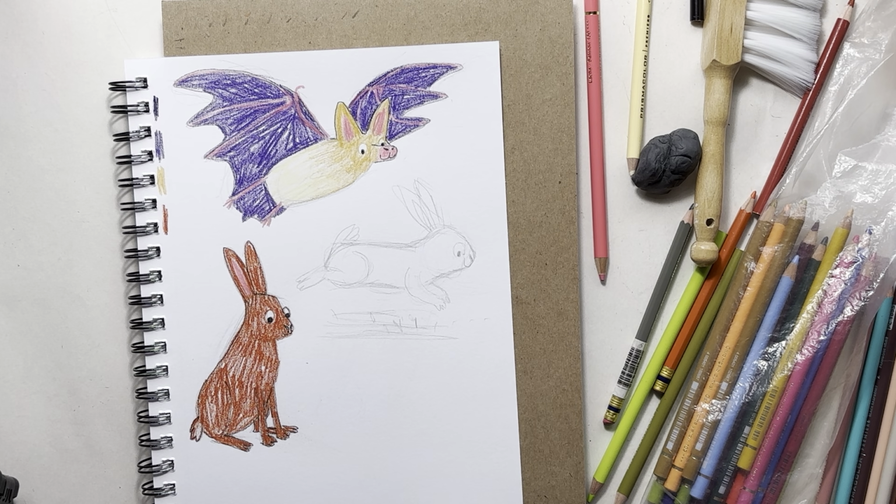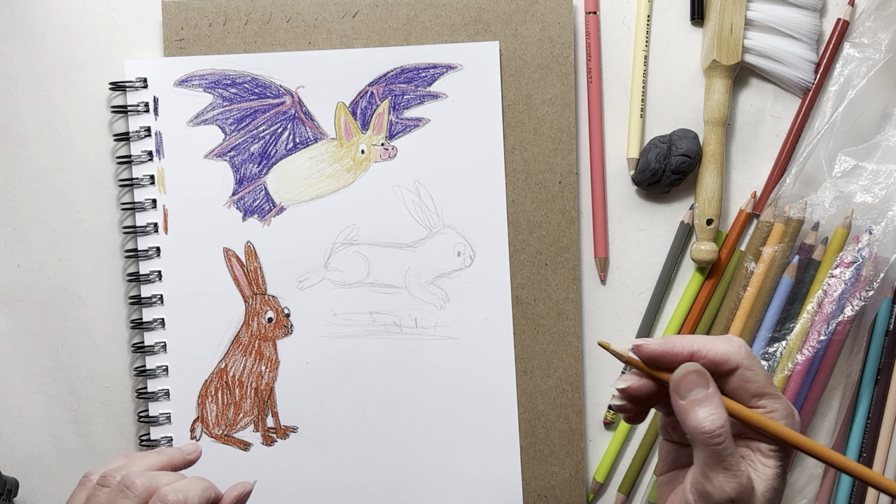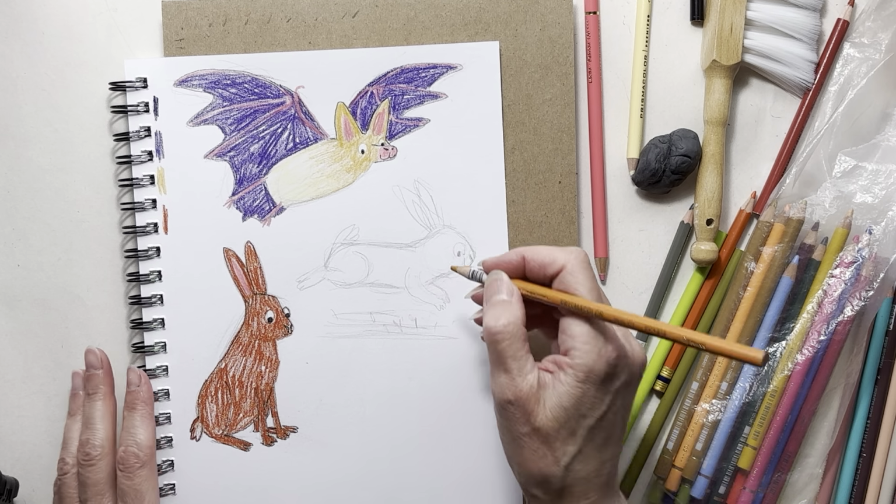Nope, it's yellow ochre. Well, maybe I should just go with that because I don't know where the goldenrod is. Goldenrod, there you are. I'm afraid to sharpen my pencils now.